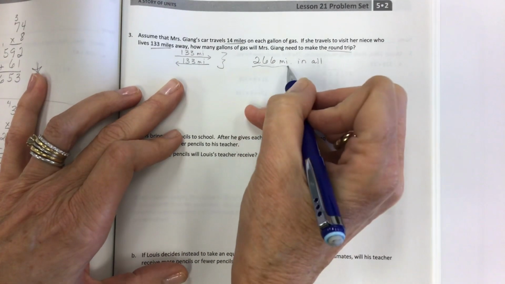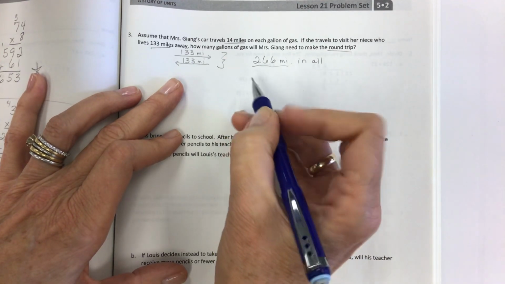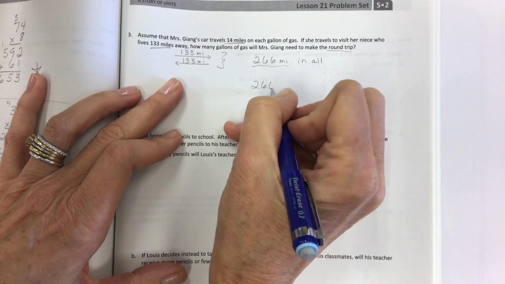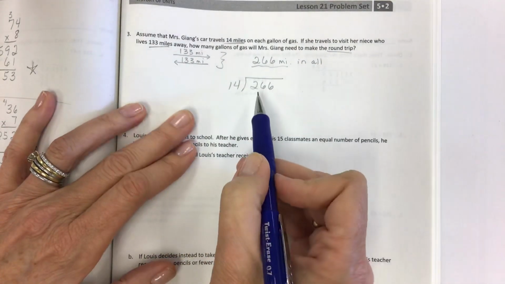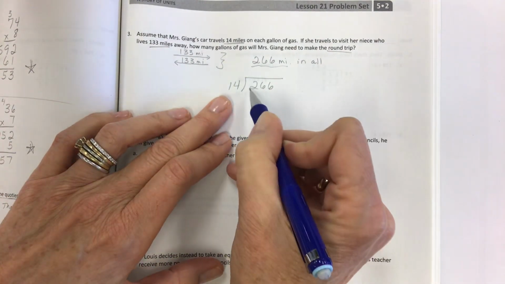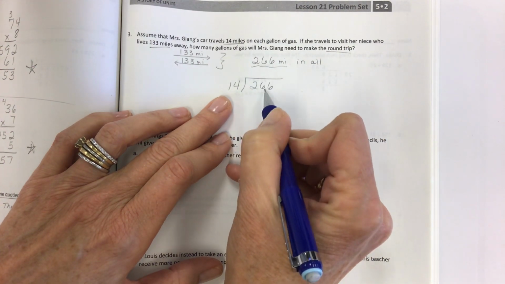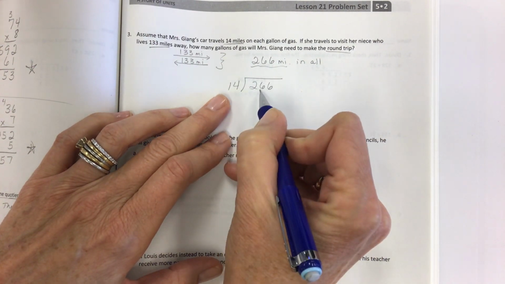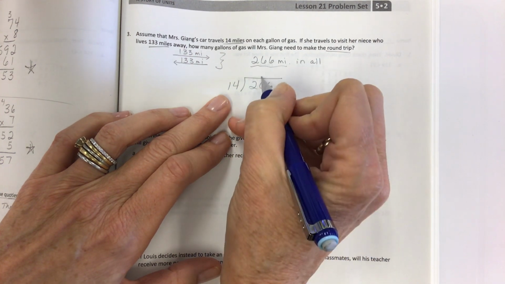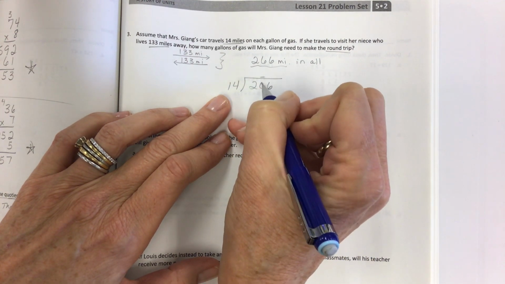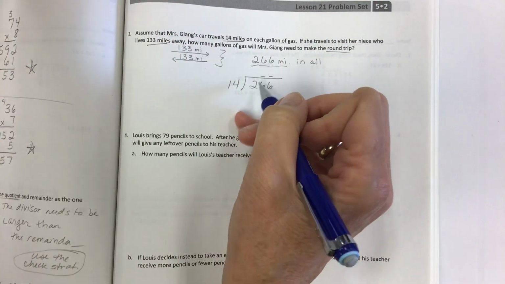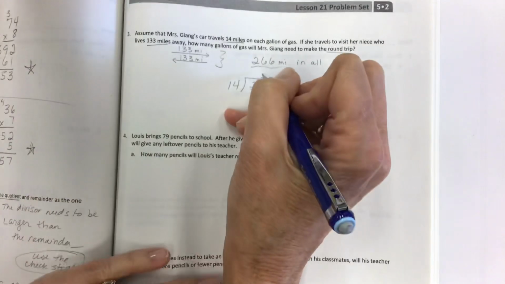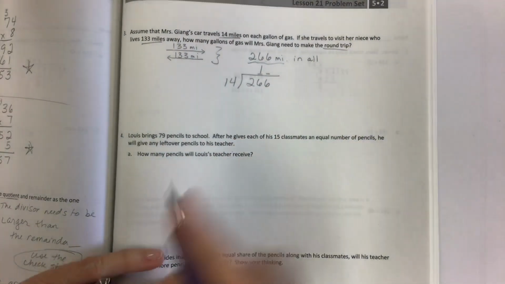Okay, this is very important. You got to get that right amount. Then you take your 266 and you can divide it by 14 miles on each gallon of gas. Now, when you start your division, you might notice that 26 is divisible by 14. But how many times? So the first digit in my quotient will go over this tens place, okay? And if I had 2 times 14, I would have 28. So that's going to be too big. So I need to choose 1.